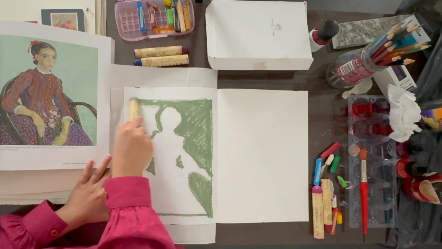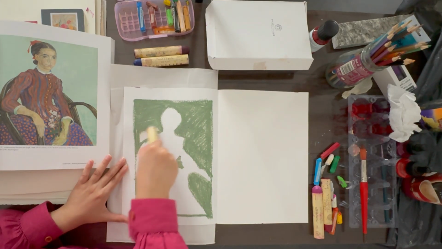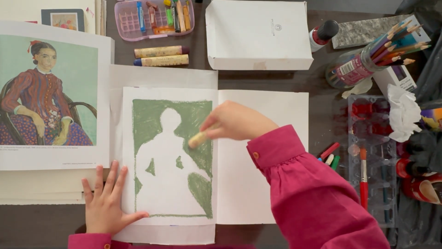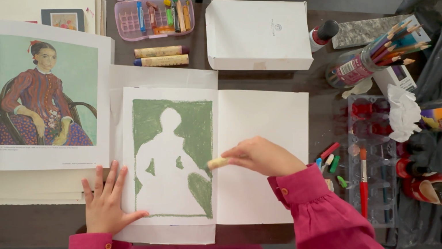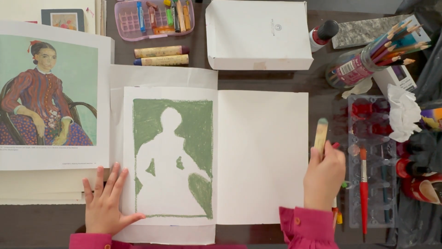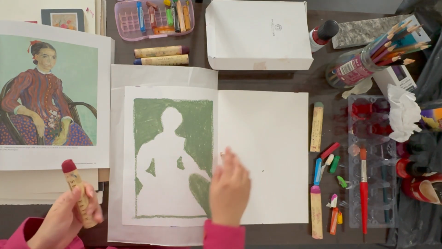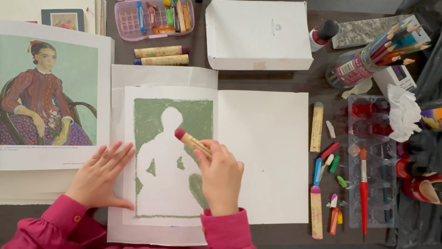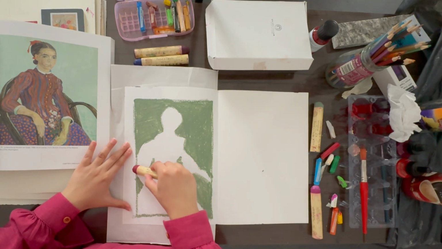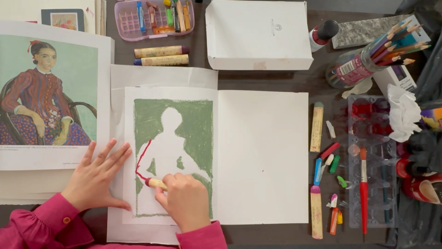The whole idea to abstract something is to simplify the image into colors and shape. I'm going to simplify the blue and the red in the original painting into shapes. As you can see, the blouse of the woman is in stripes, so I'm basically going to lay down my colors into a stripy form.